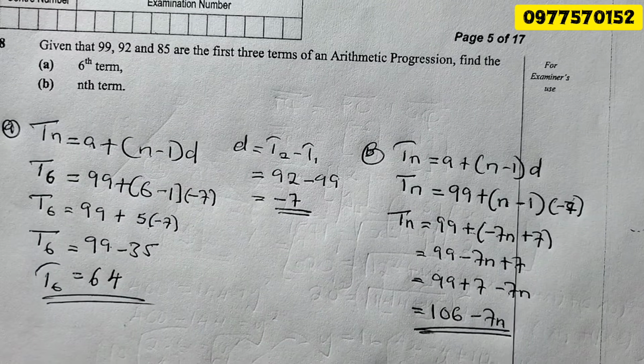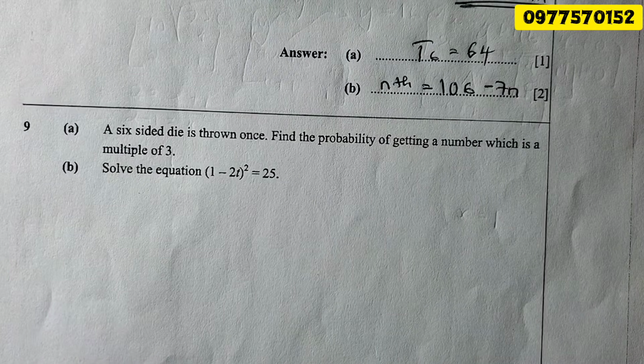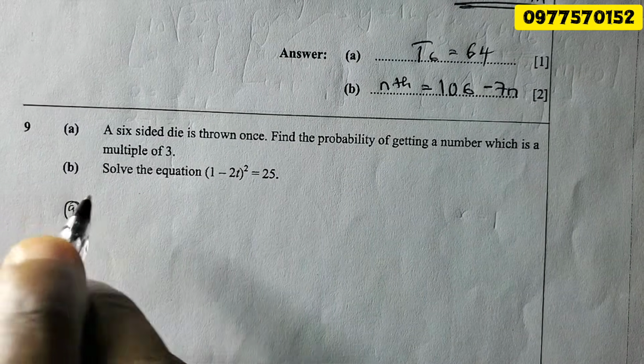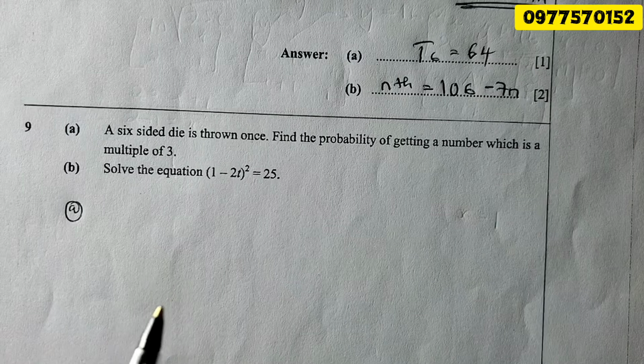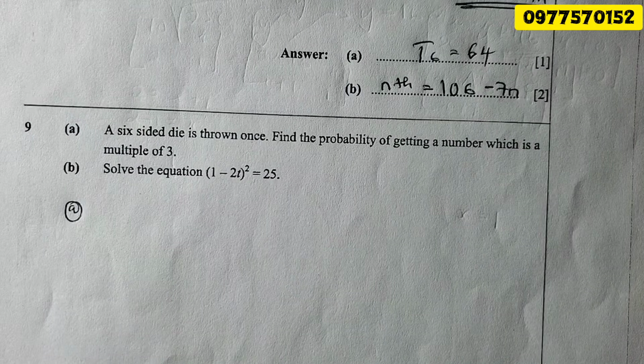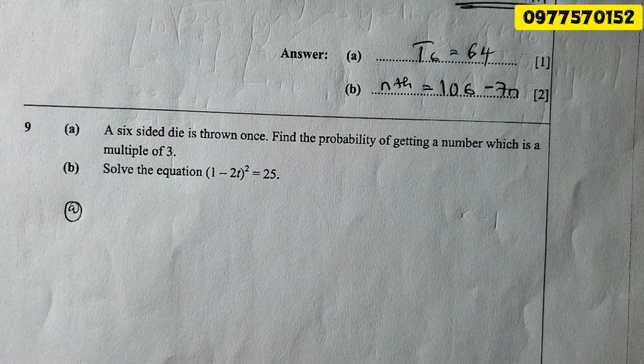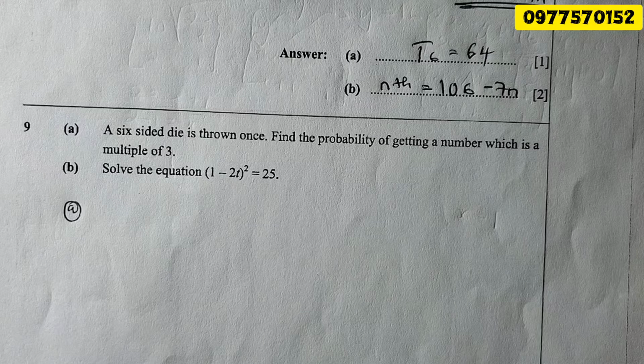So let's go to the next question. Question 9. Question 9 says, the first question 9a is saying, a 6-sided die is thrown once. Find the probability of getting a number which is a multiple of 3. Wow. So this is just a mark. You don't have to waste time.